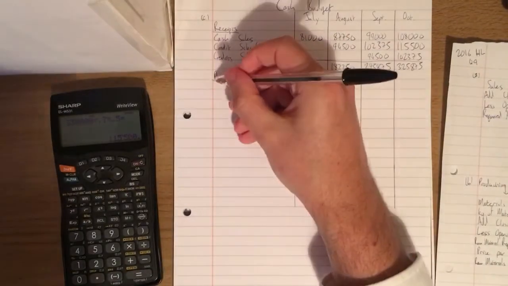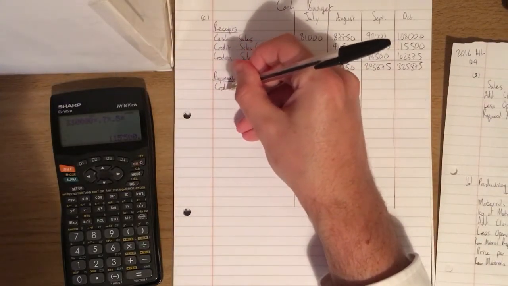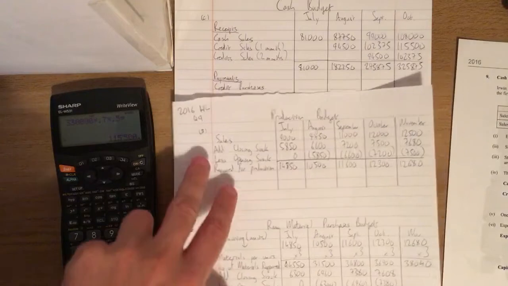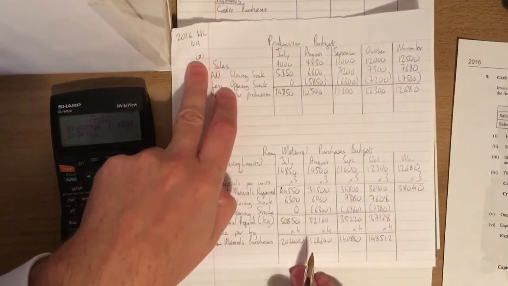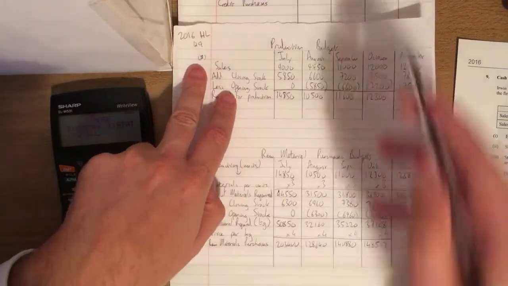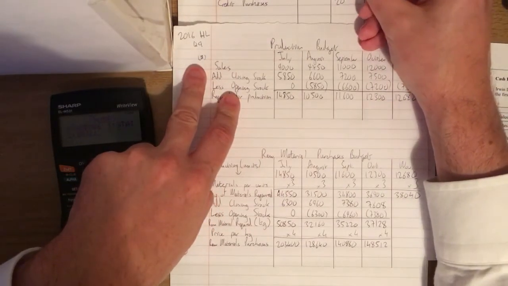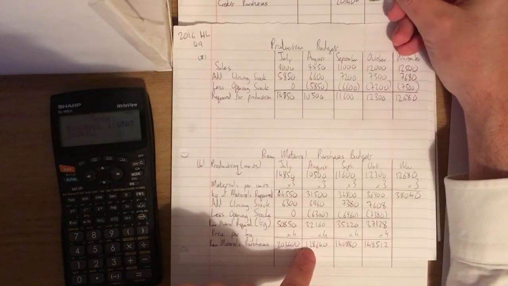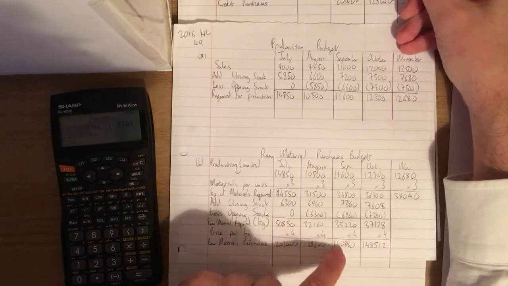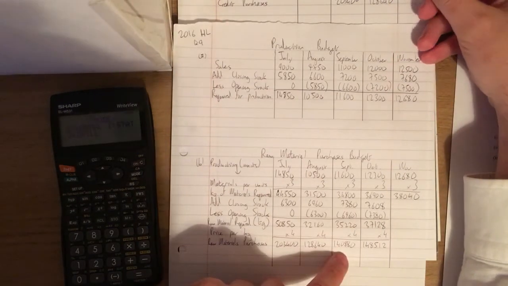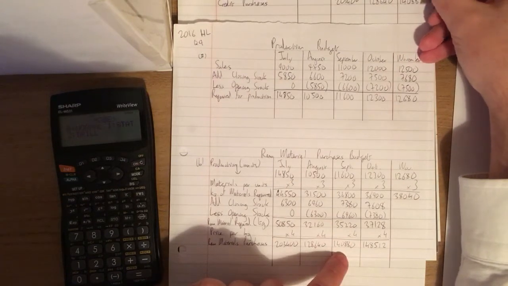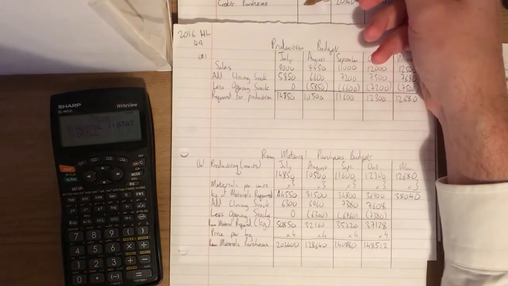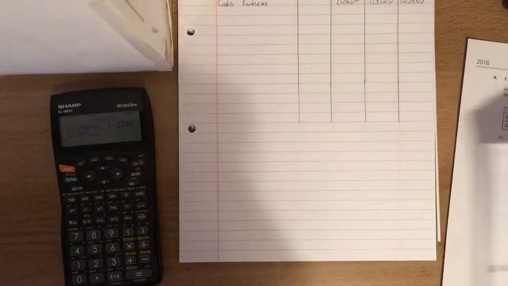So payments, credit purchases. So the 203,400 is coming in August. August's then are coming in September, 128,640. And September's in October, 140,880. Okay, there is no June purchases to be paid for in July, so that'll just be blank. All right. So that's it for purchases.